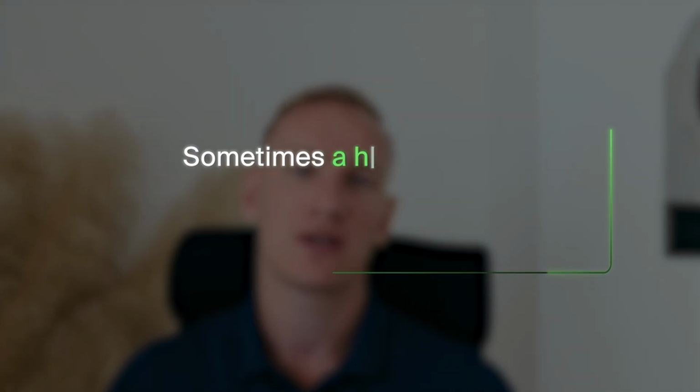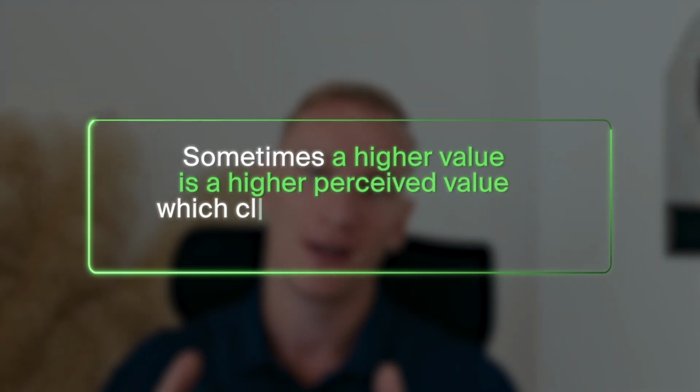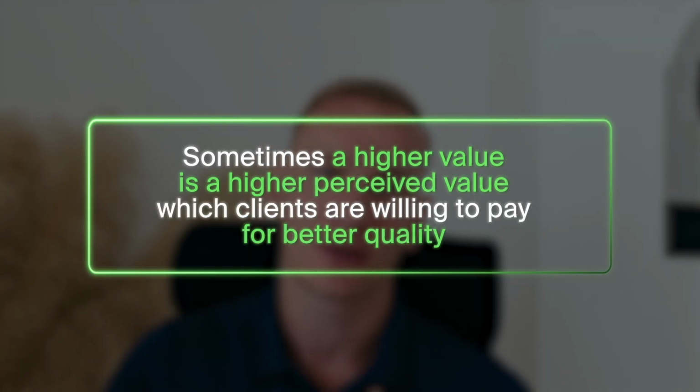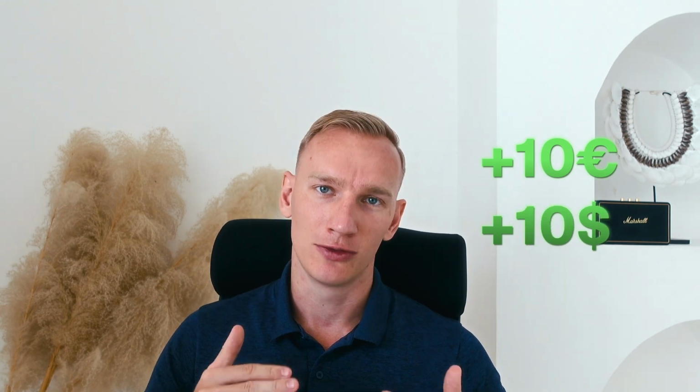Most of the time I see that our clients price their products very cheaply, which also directly gives them a lower ROAS. Of course, the conversion rate is going to be better, but sometimes you don't make more money if you just increase the amount you sell your products for. Especially if you're into fashion and other categories, sometimes a higher price means a higher perceived value, which clients are willing to pay for better quality. So therefore, we always play around to increase the price, for example, by €5 or $5 or up to €10 or $10. So you directly make more profit from your Google Ads with this simple implementation.